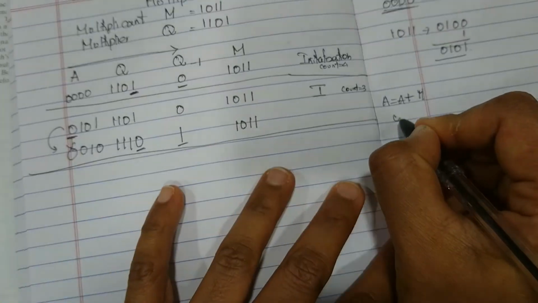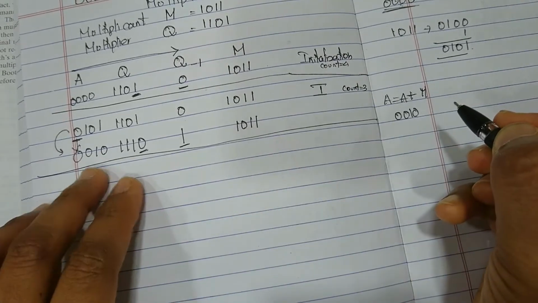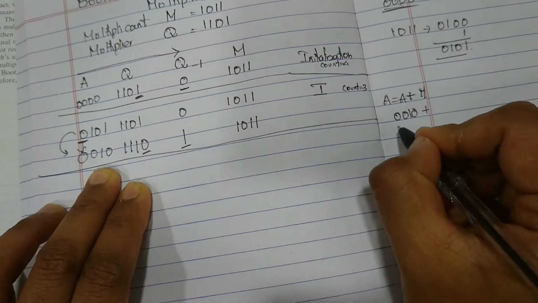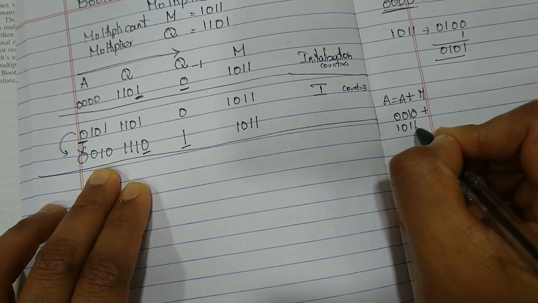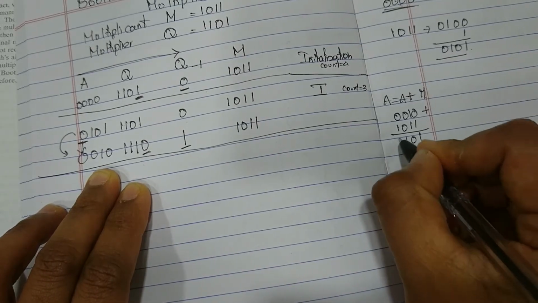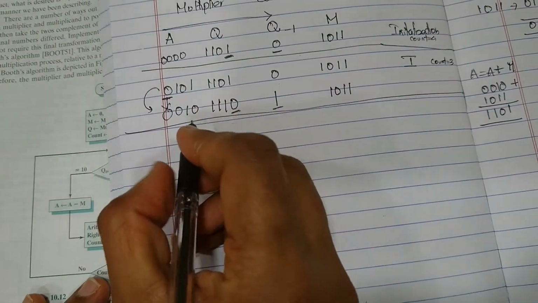You just got 0, 0, 1, 0. It's A. M, I'm adding it, 1, 0, 1, 1. When you add it, you get a 1, a 0, a 1, a 1. So the answer is 1, 1, 0, 1.